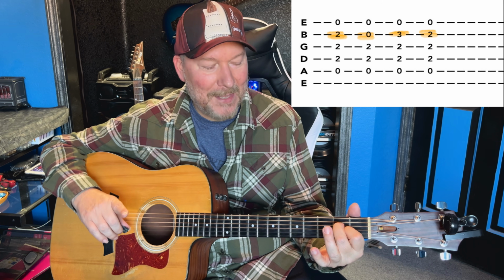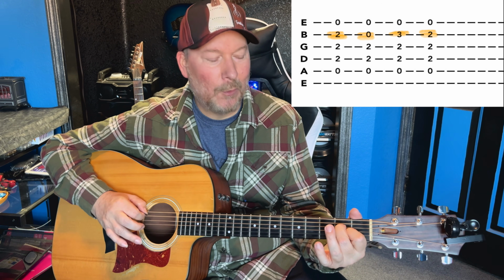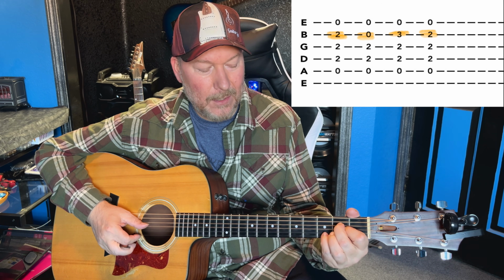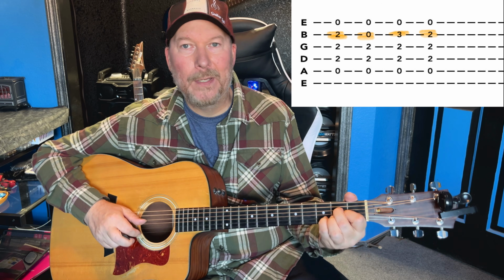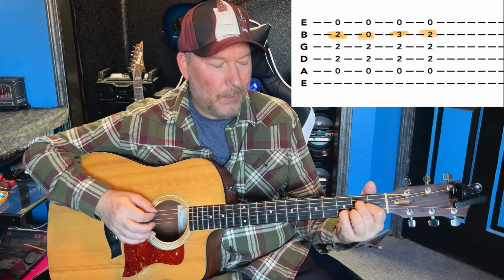which I love that sound. That's one of my favorites. It's called an A sus2, not that we need to know the name, but it's a beautiful sounding chord. And then our third strum, we're going to add the 3rd fret on the B string. We're going to put our pinky down to do that. And then the final strum, right back to the regular A major.